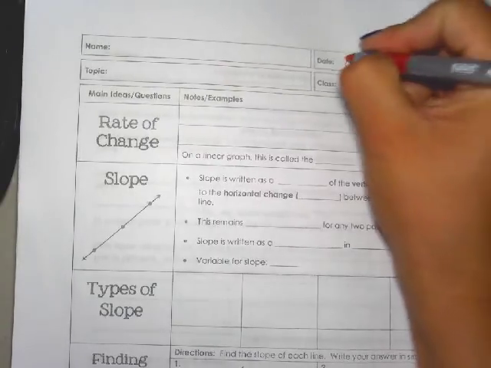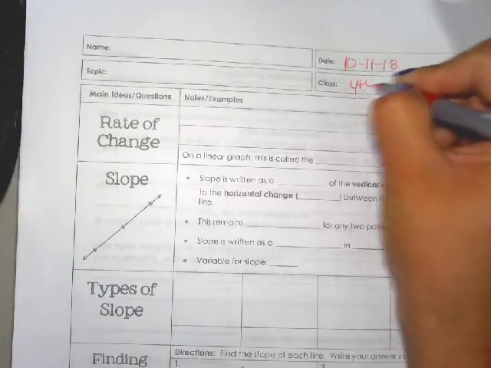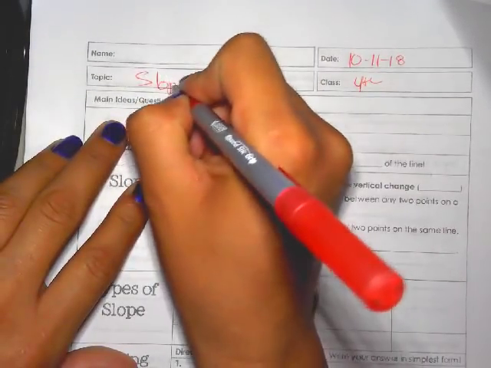October the 11th, 2018. This is 4th period, and we're going to be learning about slope today.